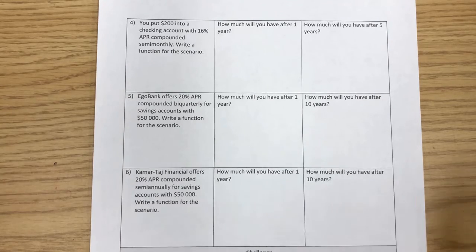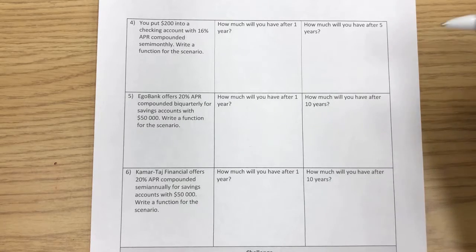Ego Bank offers 20% APR compounded bi-quarterly for a savings account with $50,000. Write a function for the scenario. Pause the video one last time, give this a shot, and we'll resume it when you're done.